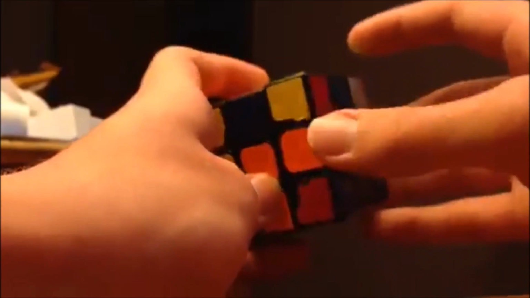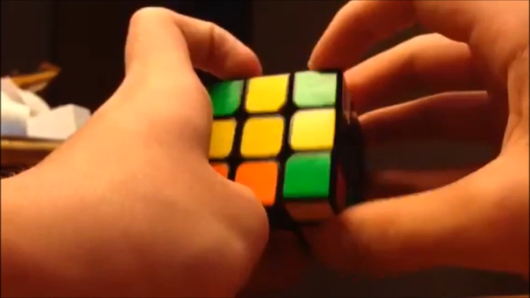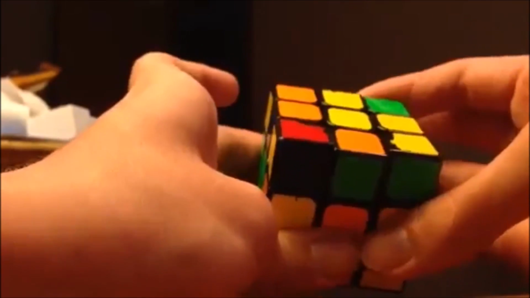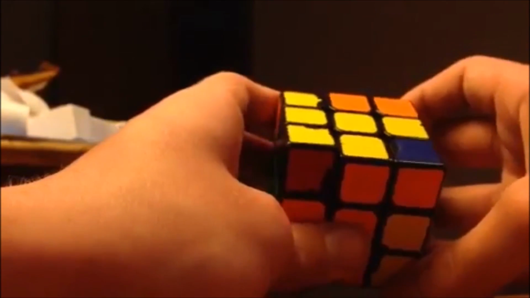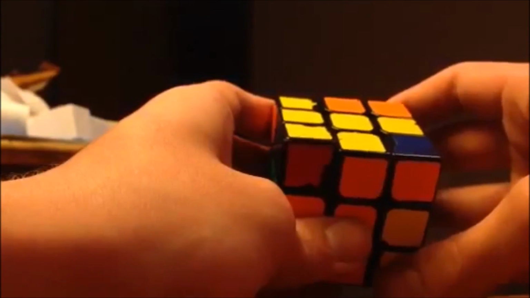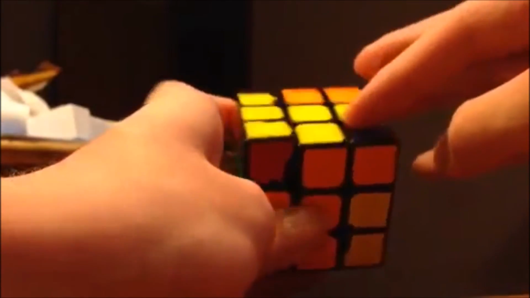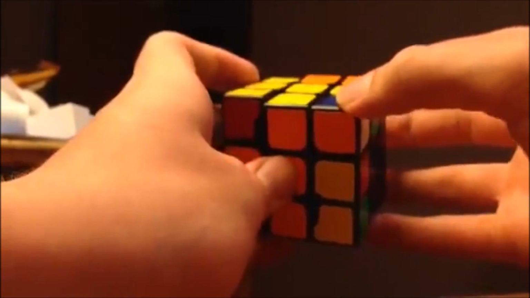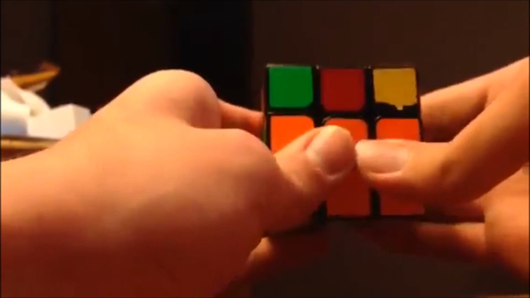Next what I see is this green and orange and this green and orange. So I'm going to do the same thing. Take it out. Prepare it. Put it in like that. And then I have a nice case for the last pair here, orange and blue, and orange and blue, so I can just put them in like that.